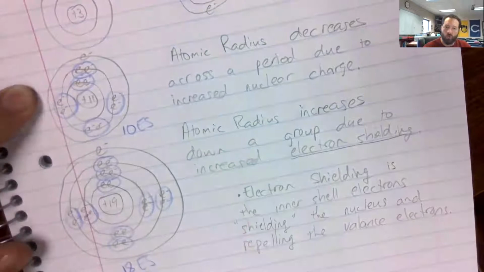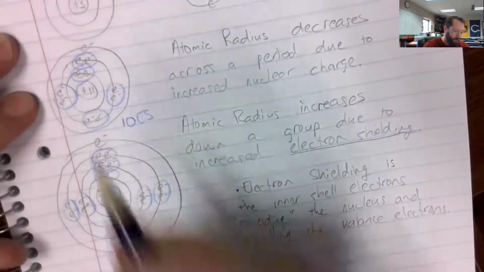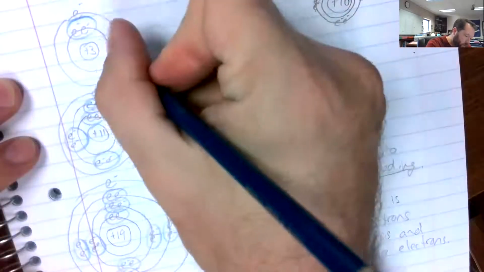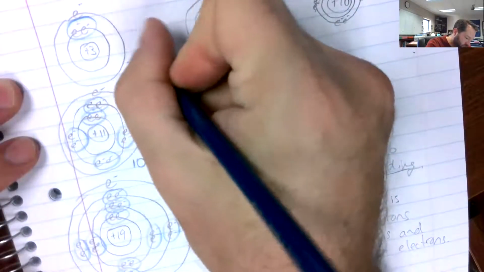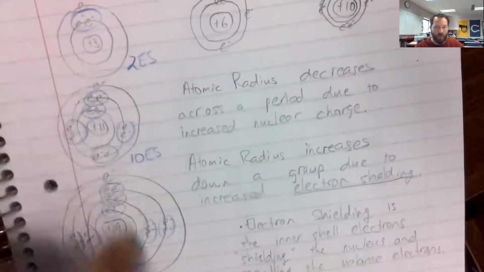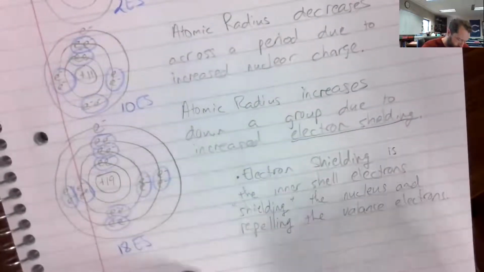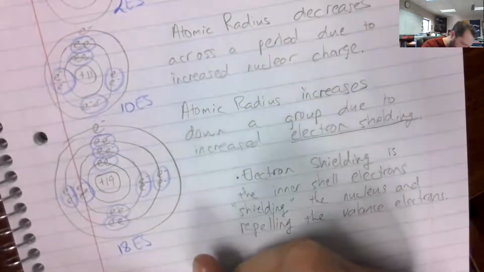So sodium only has 10 electrons shielding the nucleus. That's why he's a little bit smaller. And we go up to lithium, only 2 electrons shielding for lithium, so he's even smaller than the rest. So 2 is a lot smaller than 10, which is much smaller than 18. One last little note here then.